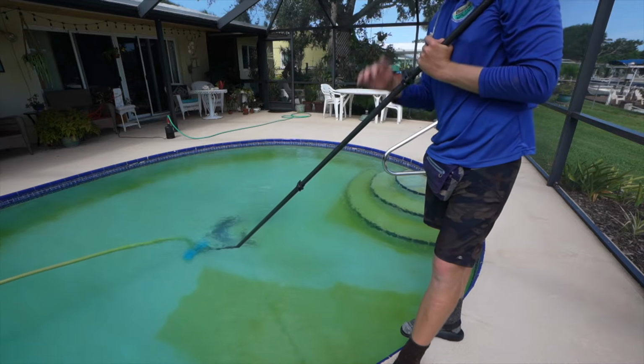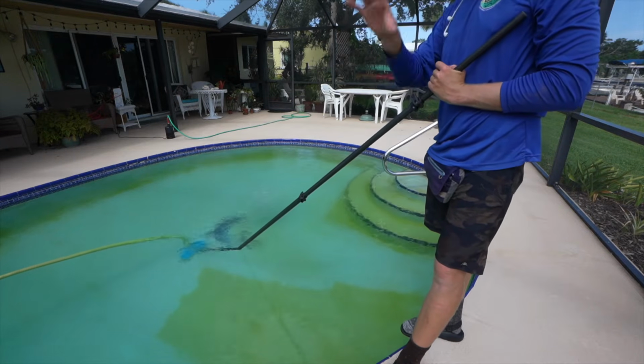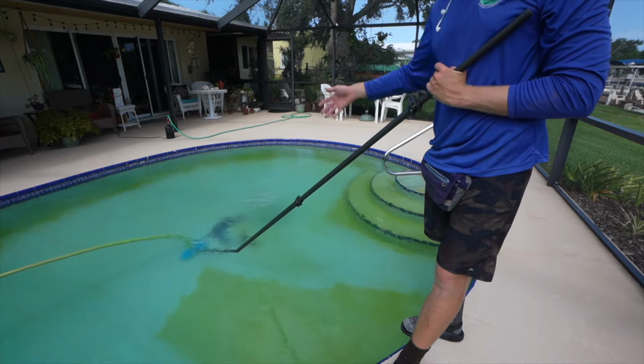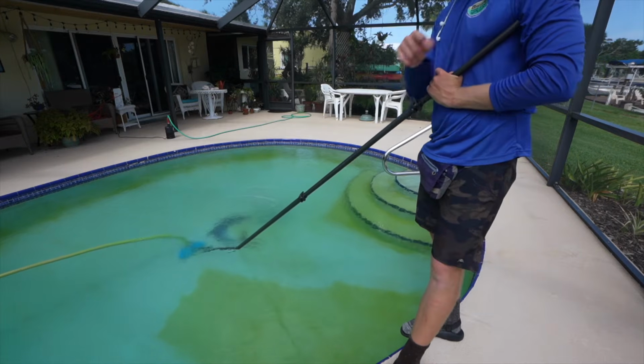It is a bulletproof filter that allows you to vacuum it to the filter when it looks like this, and it's not gonna blow back in on you. And I can almost guarantee you that.